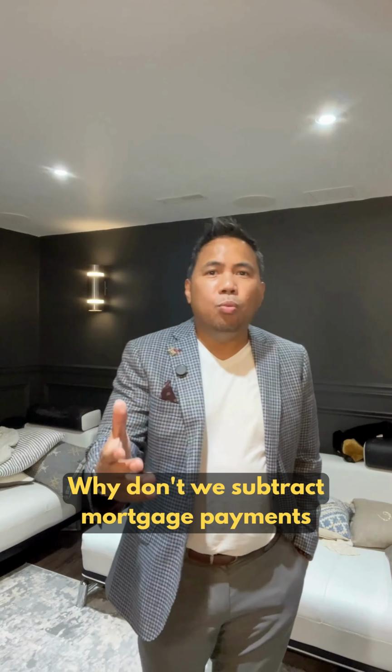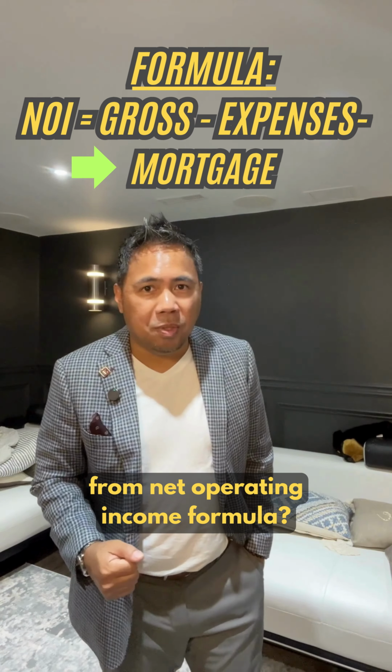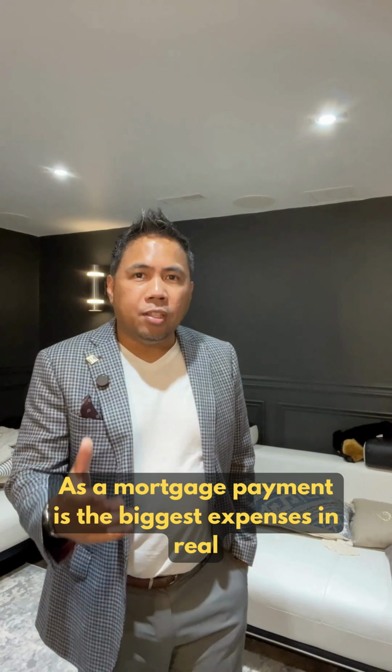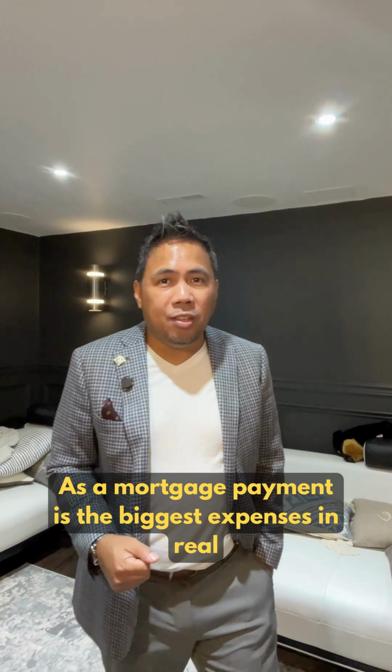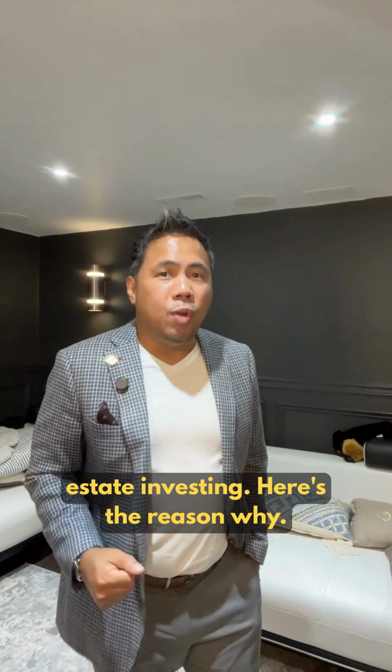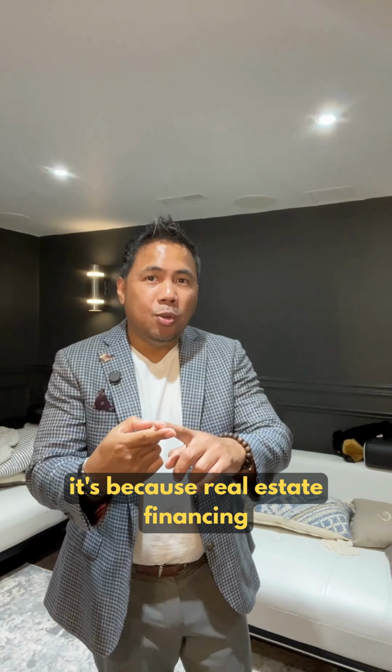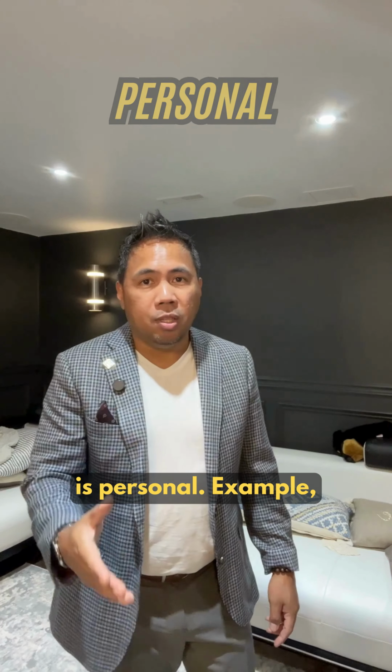So here's the big question. Why don't we subtract mortgage payments from the net operating income formula? That sounds weird, right? As a mortgage payment is the biggest expense in real estate investing. Here's the reason why. Reason number one, it's because real estate financing is personal.